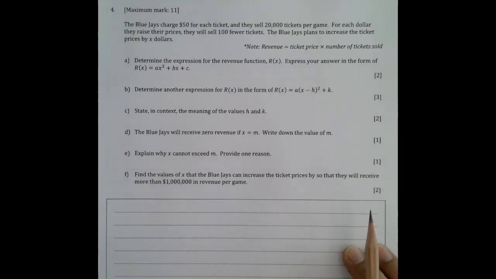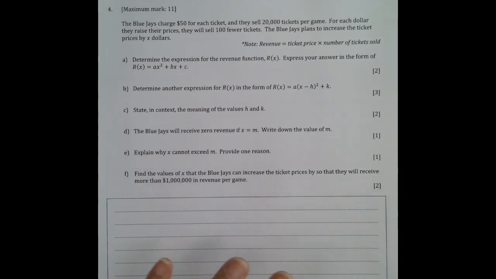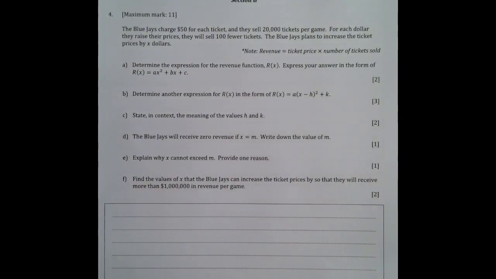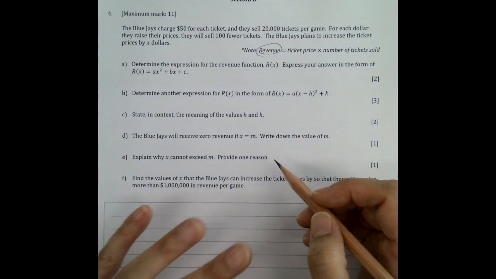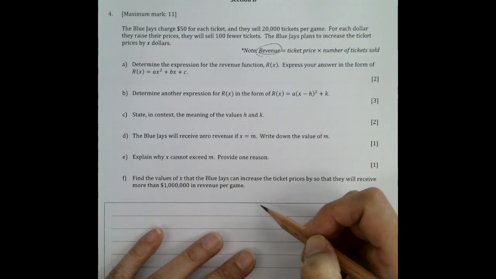Hi, this is a long question, calculator allowed paper with application. This is one of the questions that people will use quadratics for: finding revenue. The other one is expenses, which we did in the last video. If you're interested, make sure you go there.